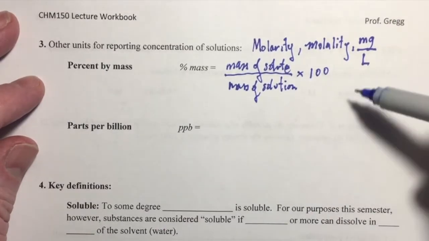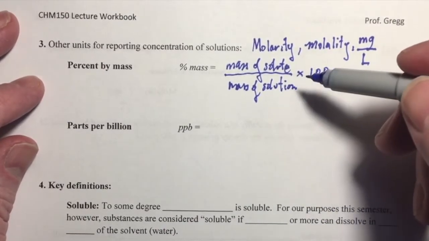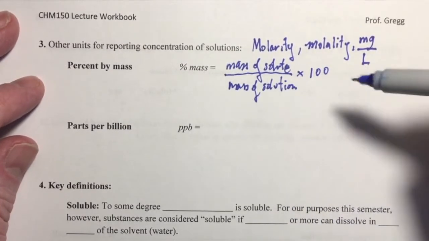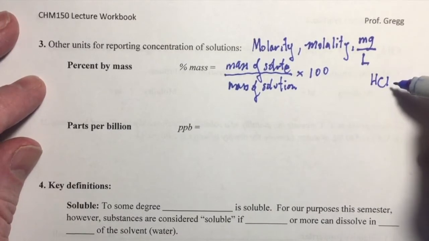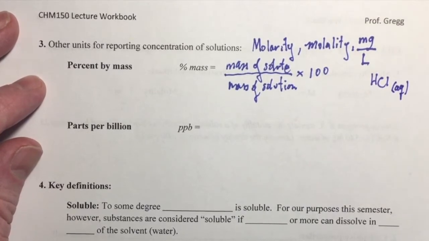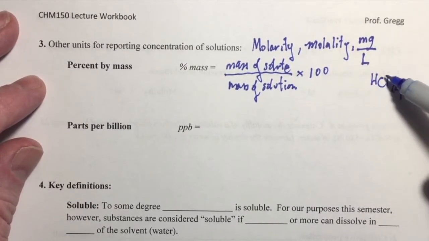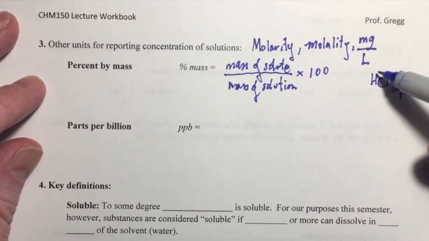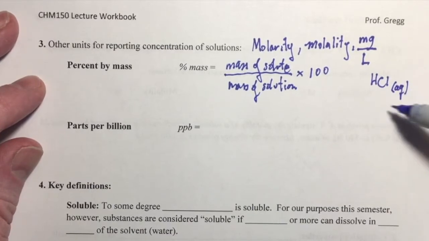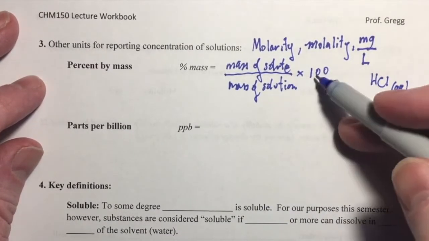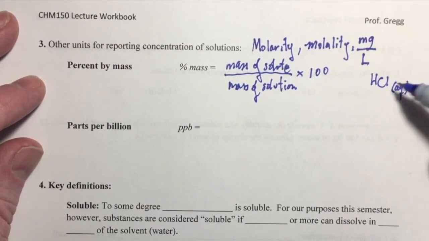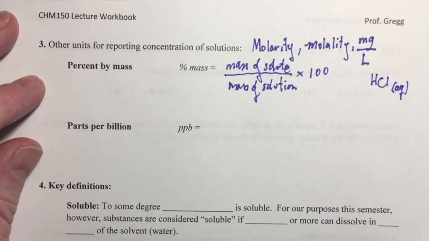So for example, and I'm not going to write it out, but I'll give you an example. If you were asked to calculate the percent mass or mass percent of HCl dissolved in a hydrochloric acid solution, then you would determine the mass of just the HCl and put that as the solute in the numerator, and then determine the mass for the whole solution and put that in the denominator and then multiply by 100, and you would get the mass percent of the HCl in the hydrochloric acid solution.